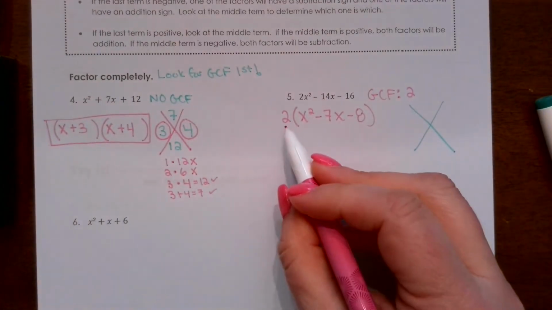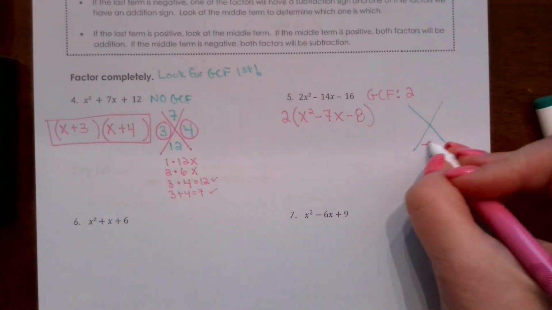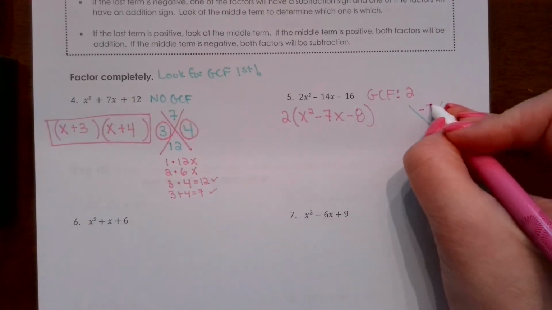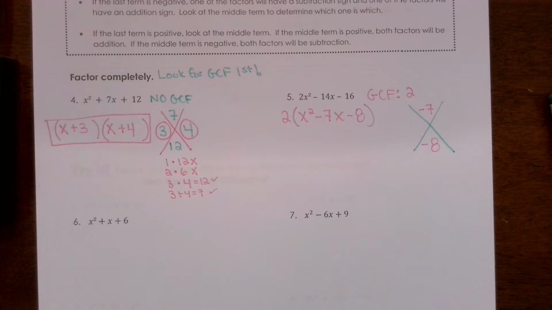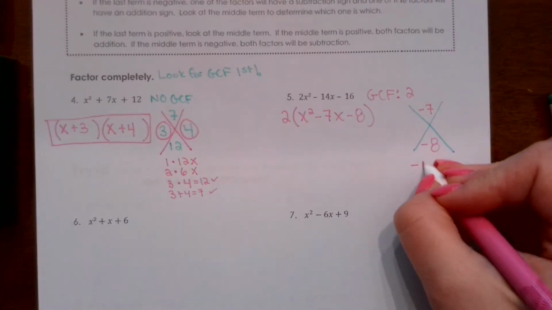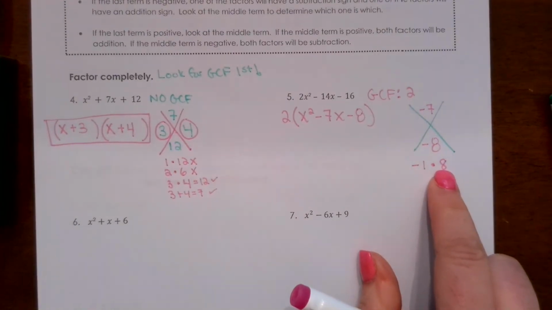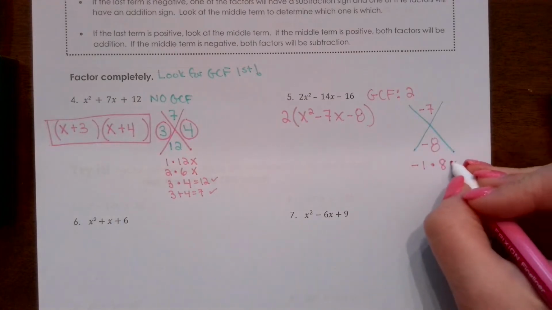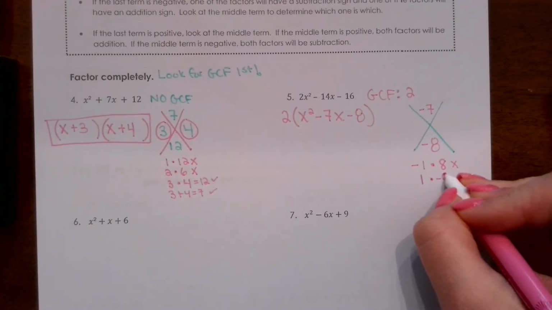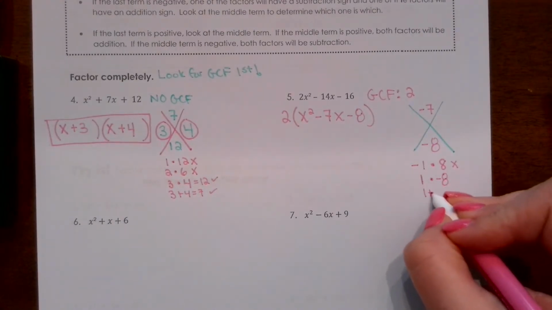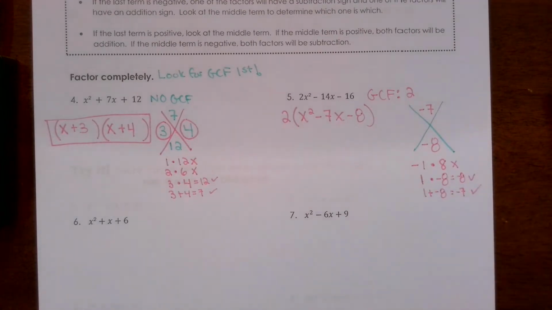my big X here. I'm going to take my coefficient of 1 times C, negative 8, and we're going to put a negative 8 here in the bottom, and I'm going to place negative 7 here. Now remember, I need factors that are going to result in a negative number. So let's think about negative 1 times a positive 8. Negative 1 plus 8 is going to be a positive 7. So that's not what I'm looking for. Now, let's look at positive 1 times negative 8. 1 plus negative 8 does equal negative 7. This equals negative 8. That's what I'm looking for.